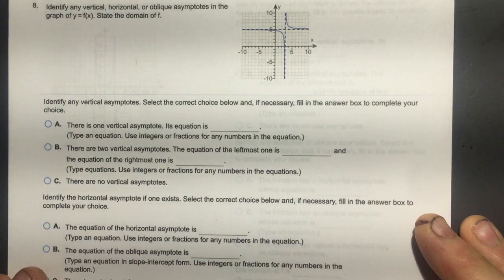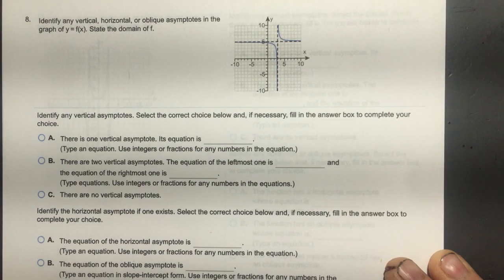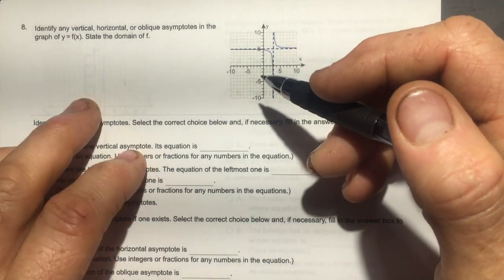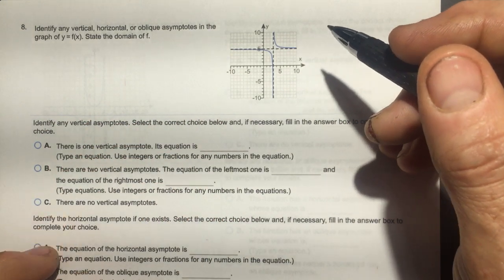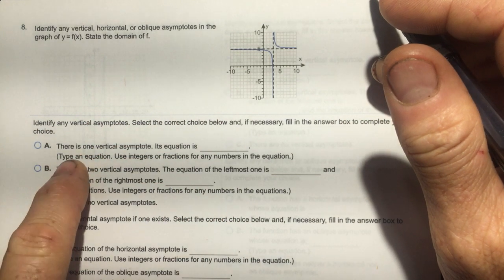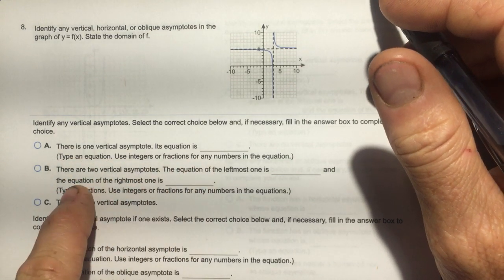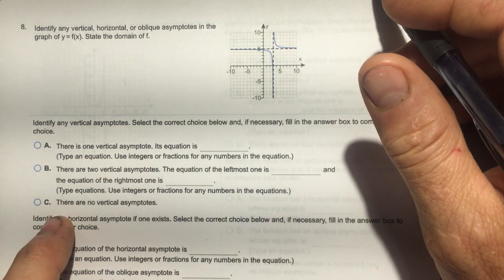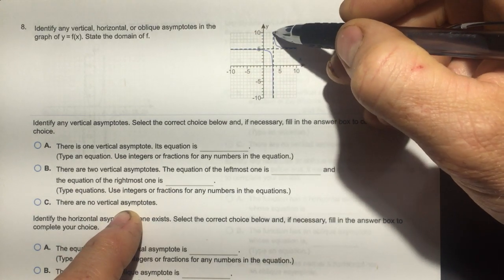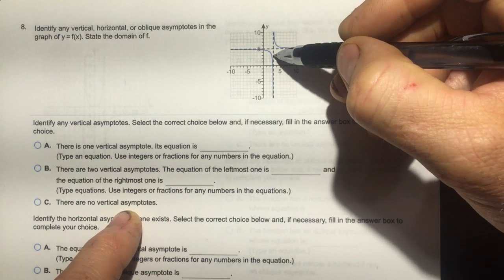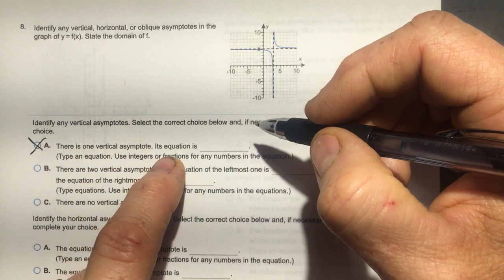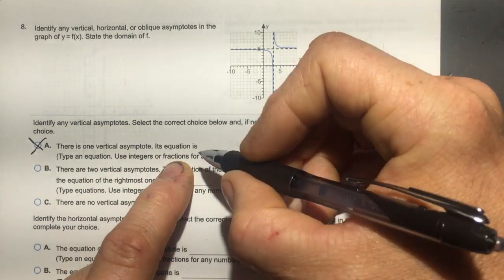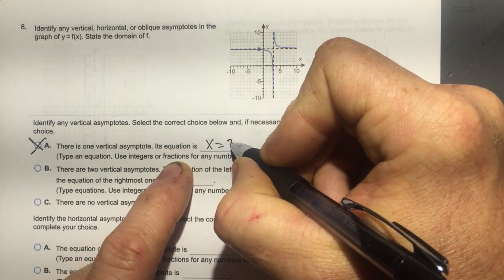All right. Now here's some graphs. This says identify the vertical, horizontal, or oblique asymptotes in the graph. So first here, A, B, or C. There's a vertical asymptote. There are 2 vertical asymptotes. There are no vertical asymptotes. Well, if I look at the graph, I can clearly see there's one vertical asymptote right there. So this is A. There is one vertical asymptote. What is it? It's right here at 1, 2, 3. x equals 3.